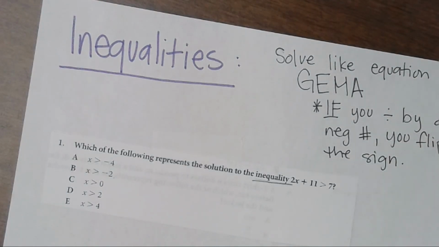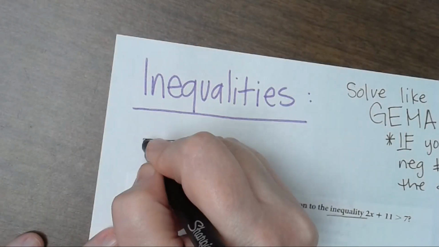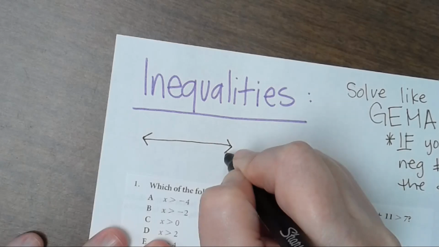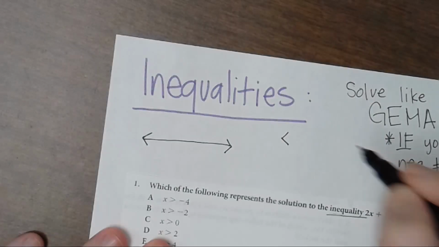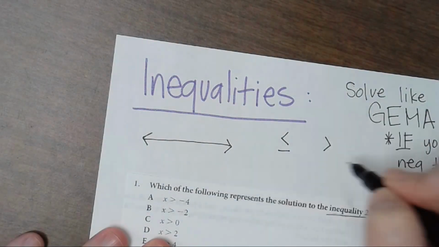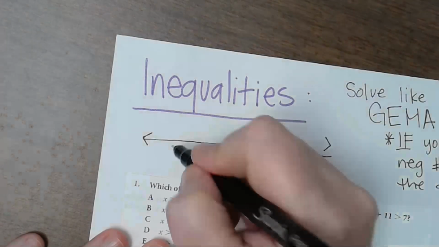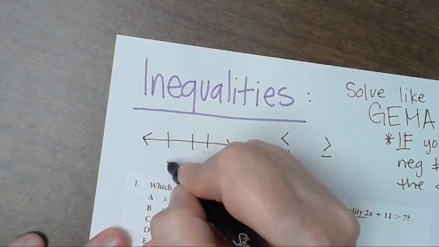All right, but the other thing I want to do is review, if you have trouble remembering what the signs mean: this one is less than, this one is greater than, that's less than or equal to, this is greater than or equal to. If you have trouble remembering that, I want you to remember a number line, 0, 1, 2.